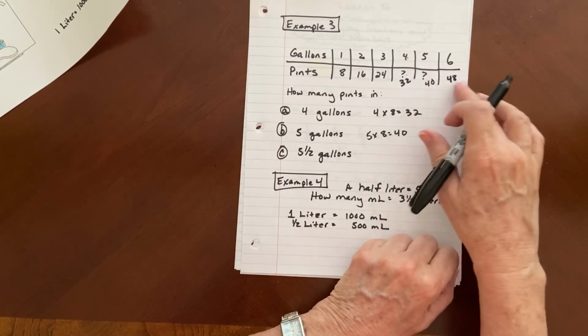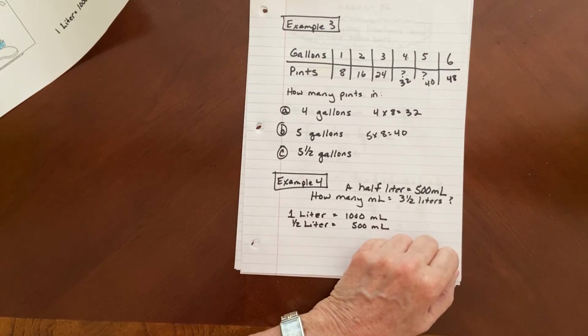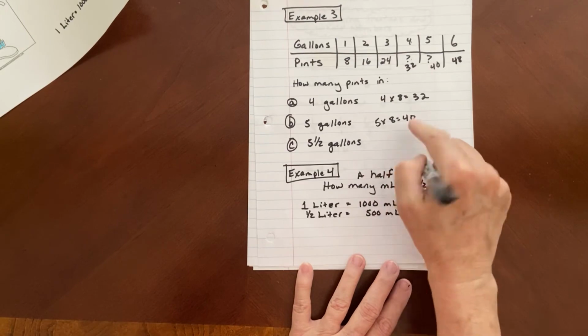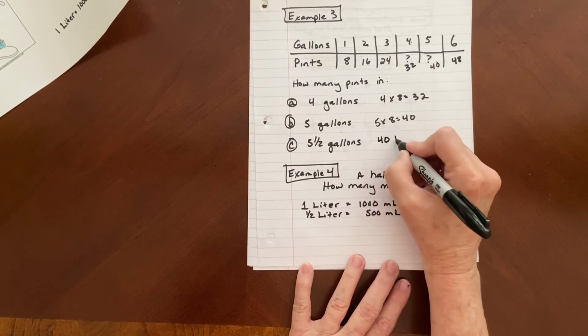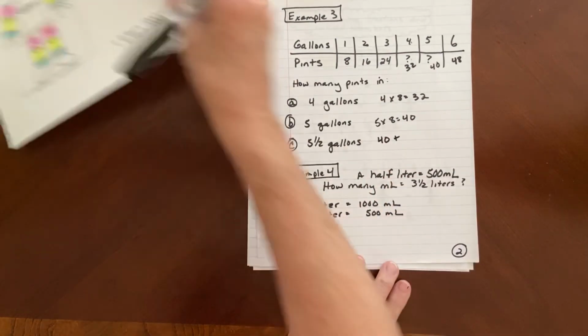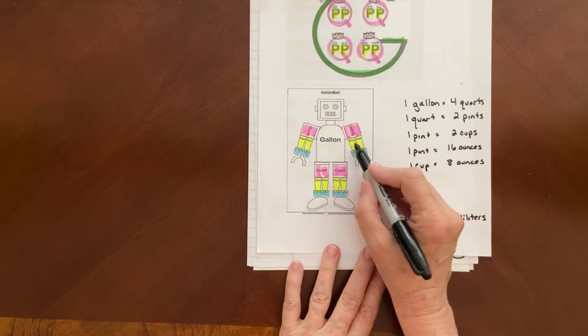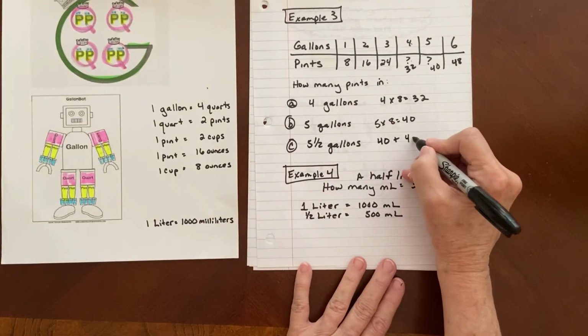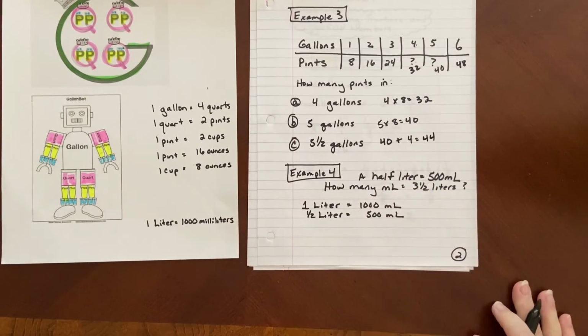So what's halfway in between 40 and 48? 44, right? So I've got 40 plus a half a gallon. Looking back at this guy, I see 1, 2, 3, 4. So 40 plus 4 is 44.